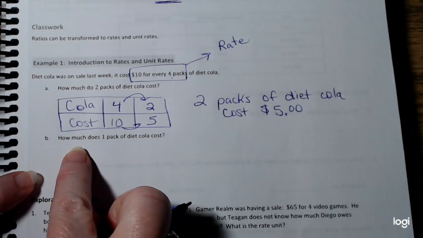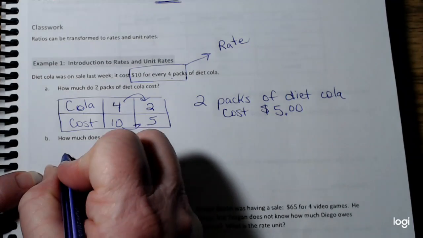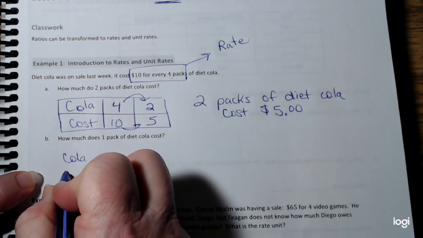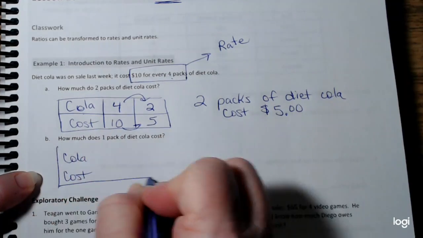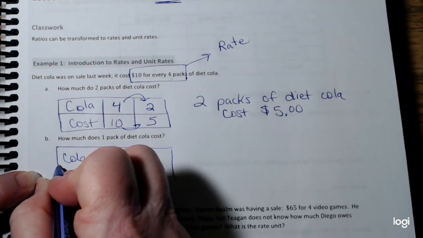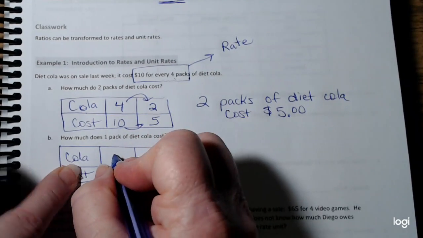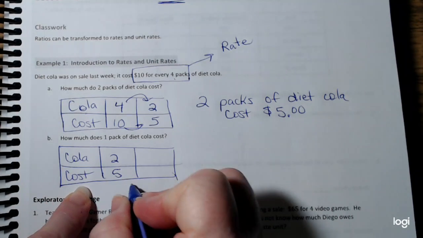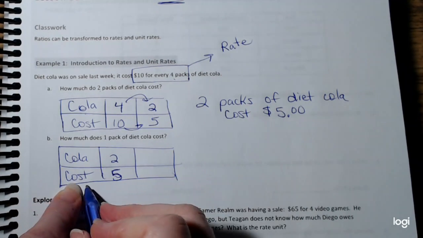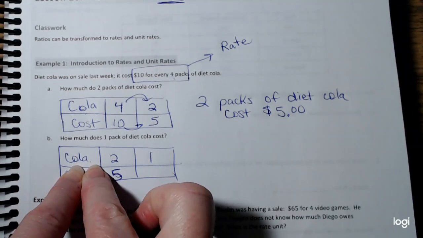Well, how much does 1 pack of Diet Cola cost? Once again, we've got our cola and we've got our cost. If I make a little table here again, we already know that 2 packs of cola cost $5. And I want to know how much 1 pack of cola costs.